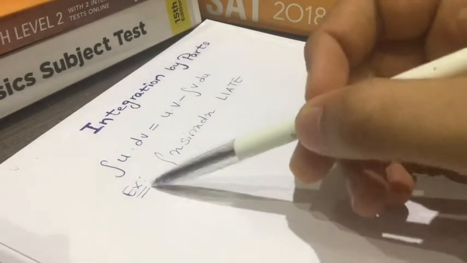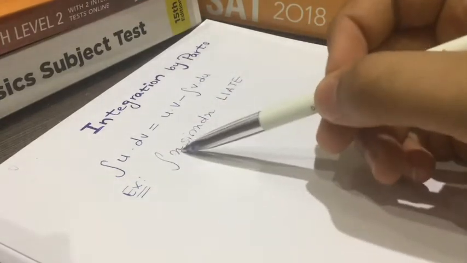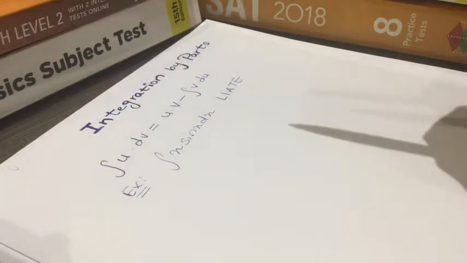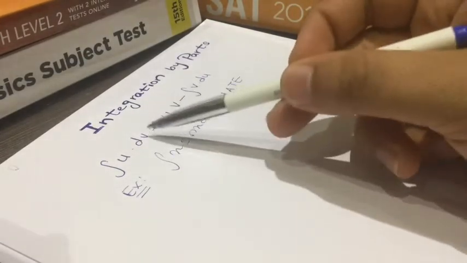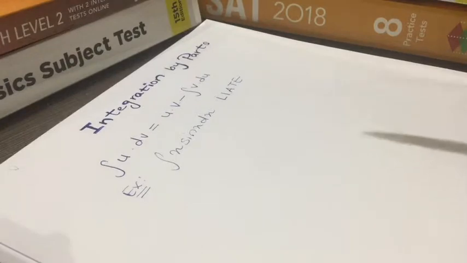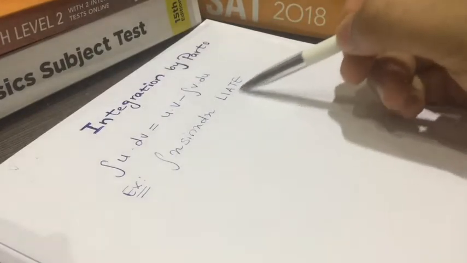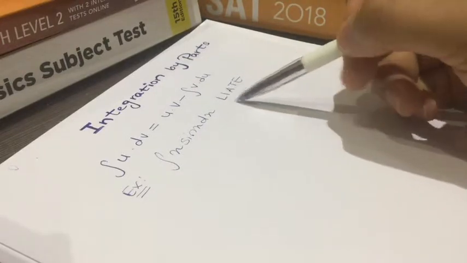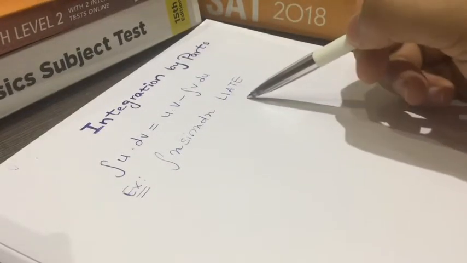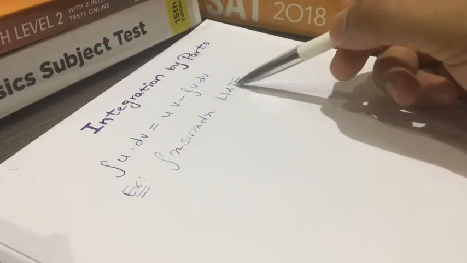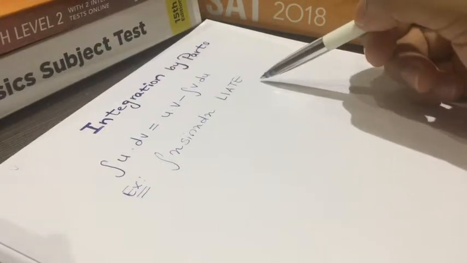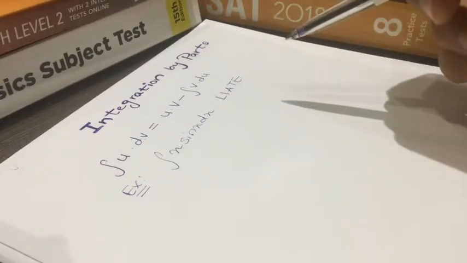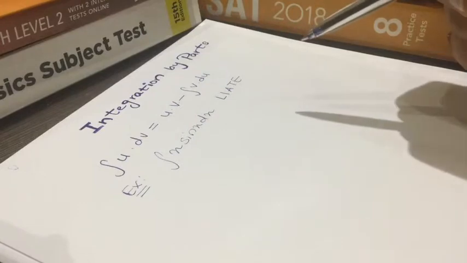Now we have an example here. Integration of x sine x dx. Now if you ask, how do you know which one is u, which one is dv? You can use this word or abbreviation LIATE, which stands for logarithmic, inverse trigonometric, algebraic, trigonometric, and exponential. Whichever comes first is the one you choose for u, and the other one is dv.